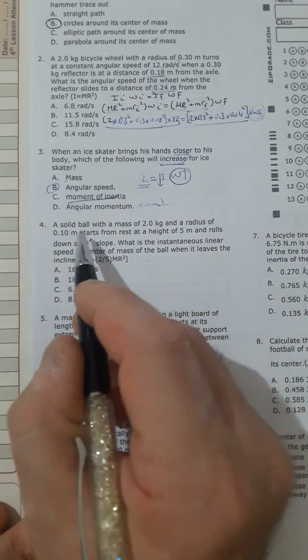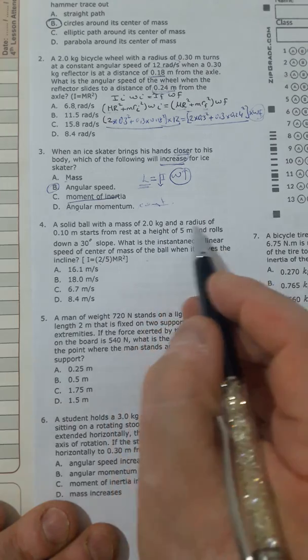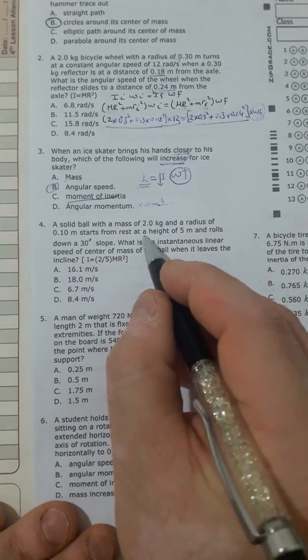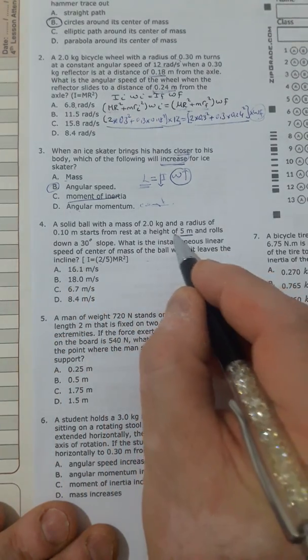Next question is, a solid ball with a mass of 2 kg and a radius of 0.1 meter starts from rest at a height of 5 meter. It is the h.